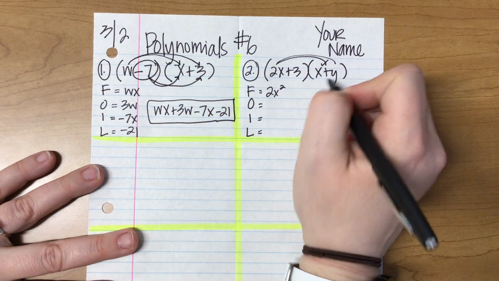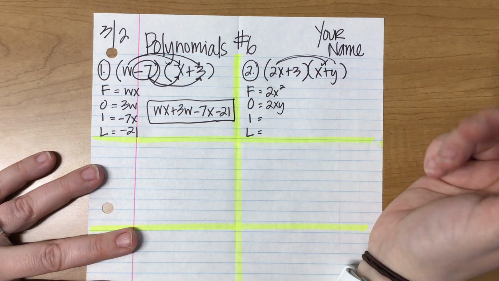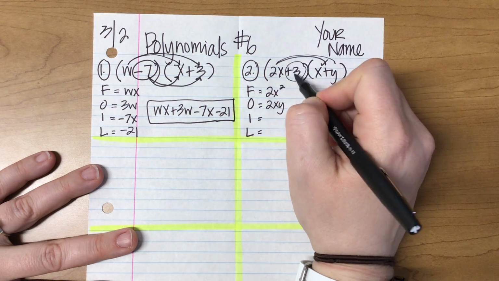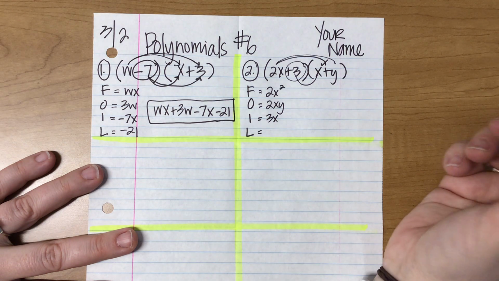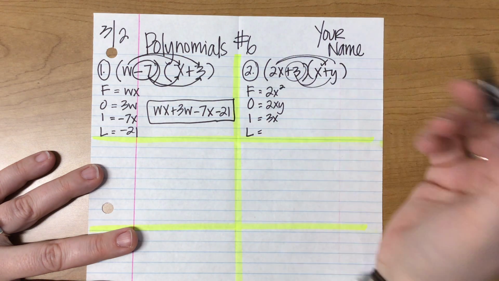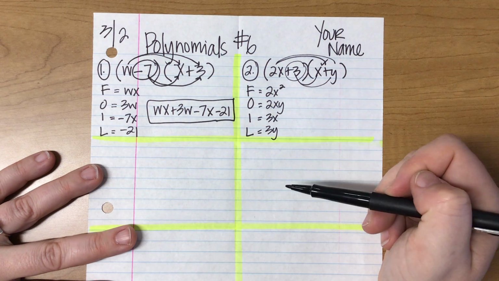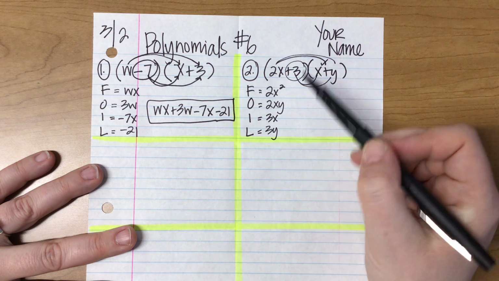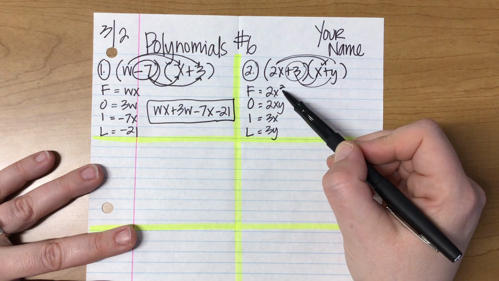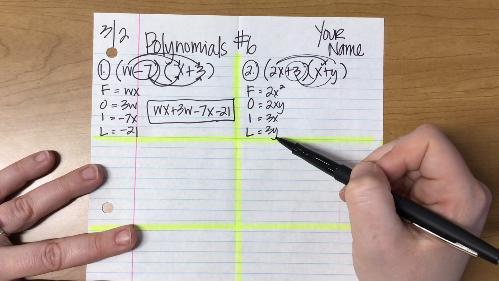Good. 2x times y, so the outside is 2xy. Keep going. 3 times x is 3x. Excellent. And then 3 times y is 3y. First, outside, inside, last. When I write it in standard form, I have an exponent, a degree of 2. This is a degree of 2, degree of 1, degree of 1.